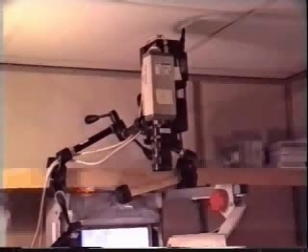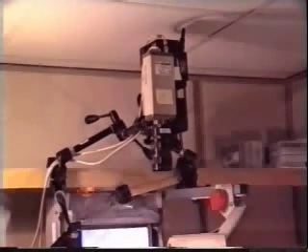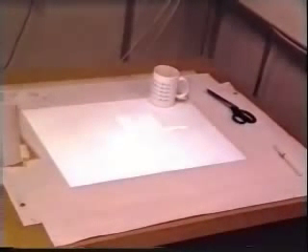The DigitalDesk has a couple of video cameras here that point down at the desk so the system can see what the user is doing. There's also a computer display that's projected down onto the desk. The result is still an ordinary desk, but it has some characteristics of an electronic workstation.